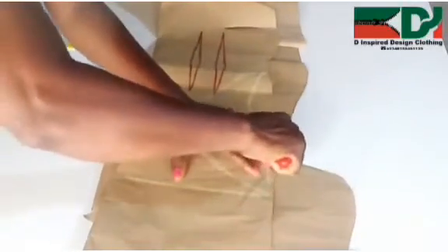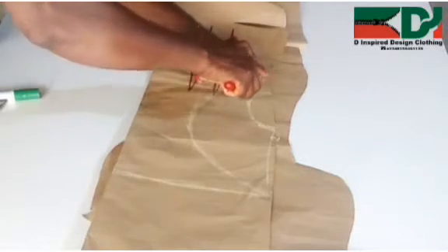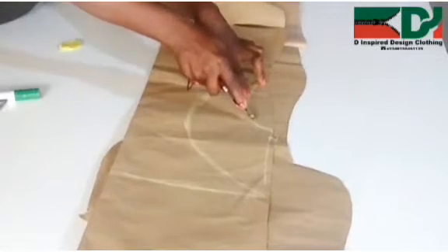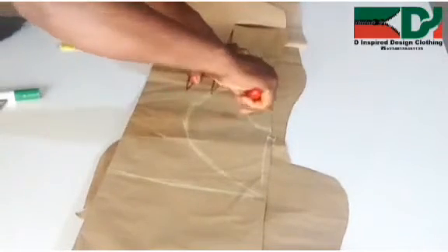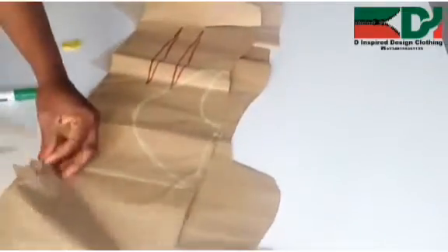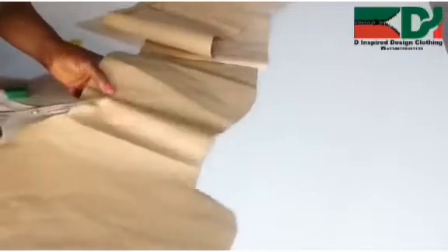Trace the side, the opening, okay. Then I'm going to cut it out and use it to cut my fabric.